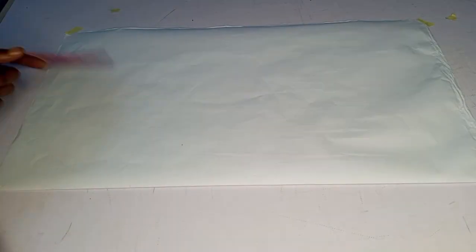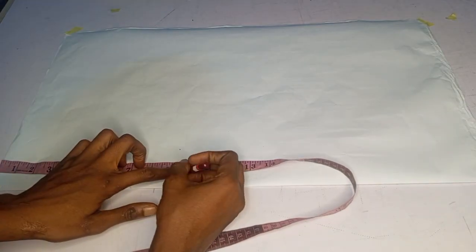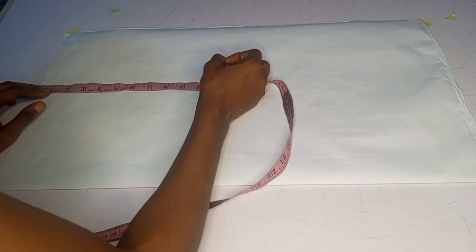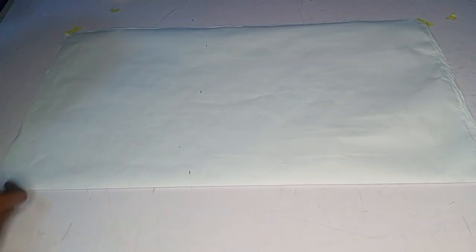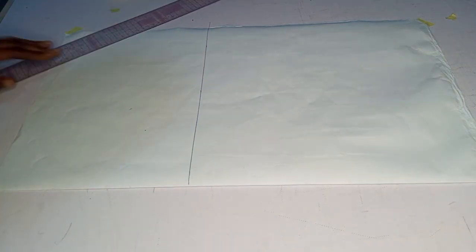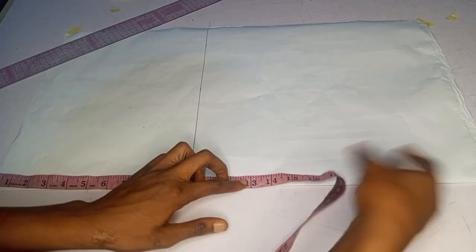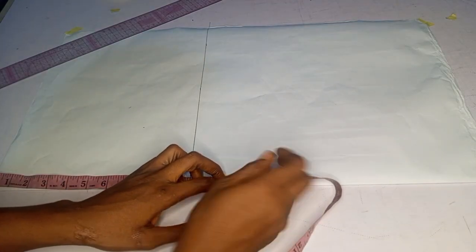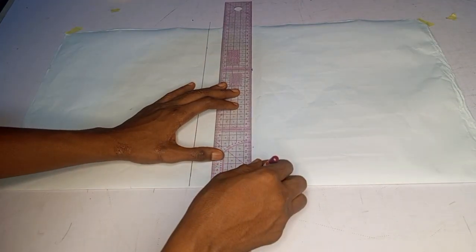First thing, we are going to be taking our basic measurement from the top of the paper here, which is my starting point and my shoulder line. I'll come down to mark my bust point. From my shoulder to my bust point is 10 inches. I'll mark that all the way to get a straight line, and then I will extend the line across this way. The next thing is to mark my under bust line, and from my shoulder to my under bust is 13 inches, and I'm going to mark that all the way as well to get a straight line. I'll go ahead and extend this line across.